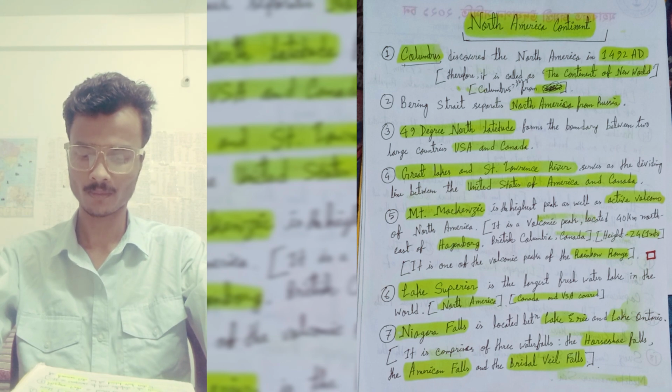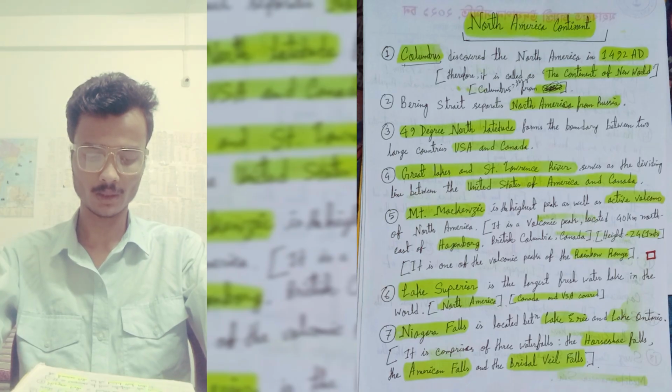Number 5. Mount Mackenzie is the highest peak as well as an active volcano of North America. It is a volcanic peak located 40 km northeast of Haggensburg, British Columbia, Canada. Height 2,461 meters. It is one of the volcanic peaks of the Rainbow Range.